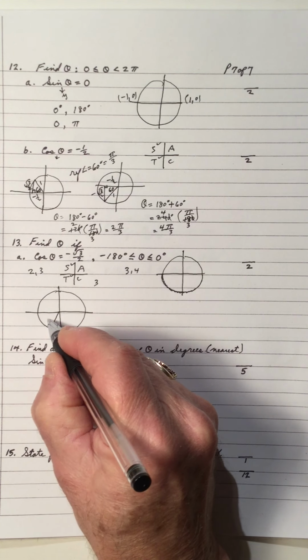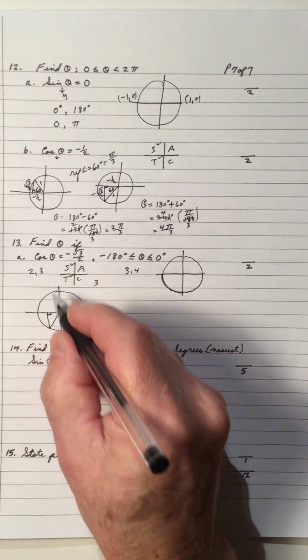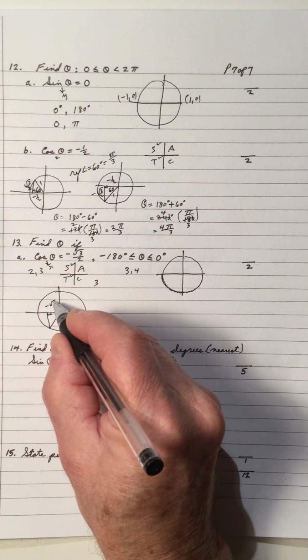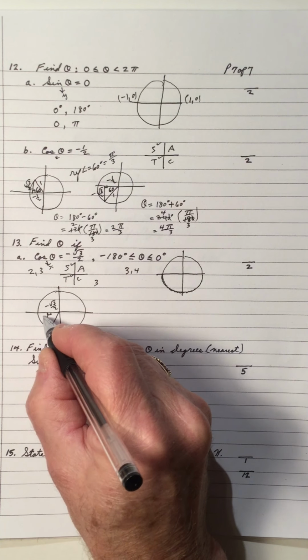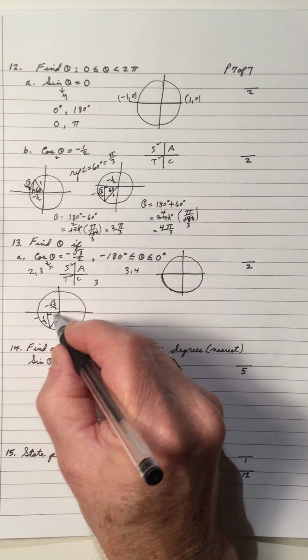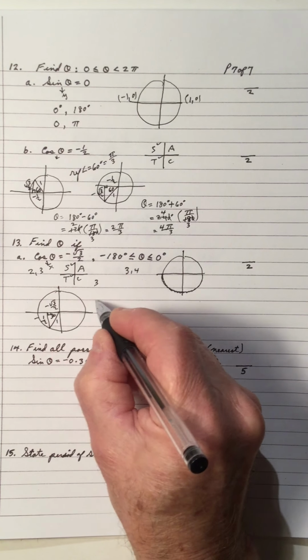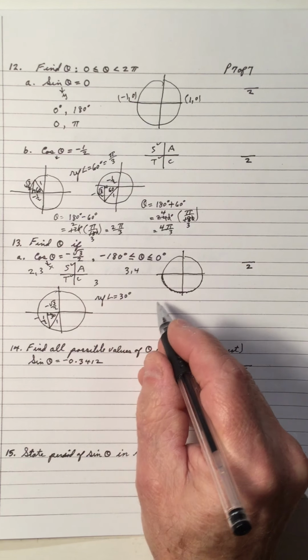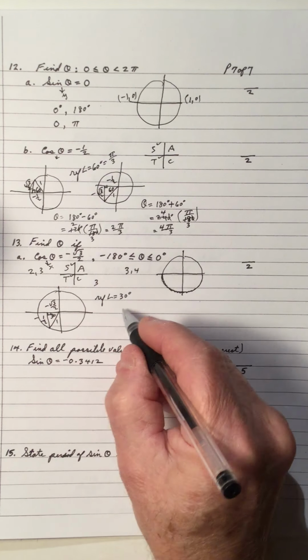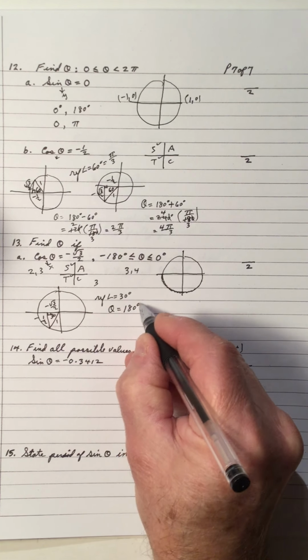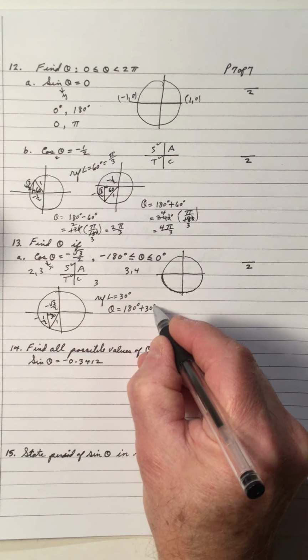Here's the terminal arm, here's the perpendicular. Cos is the x, so x is negative root 3 over 2. The y is a half, but it's negative in that quadrant. Opposite of half is 30. So I have a reference angle of 30 degrees. And in the third quadrant, theta is 180 plus the reference.